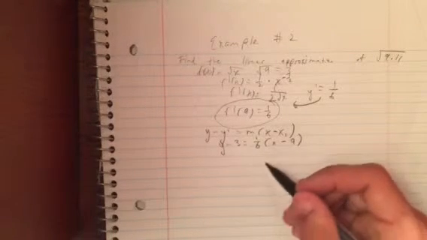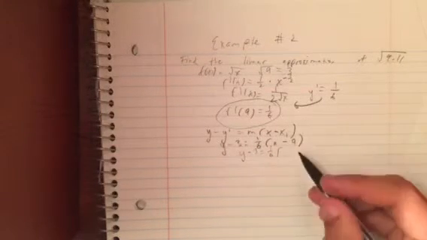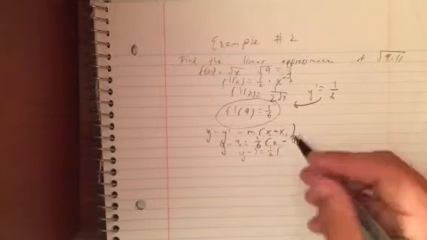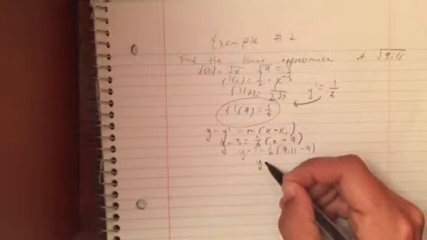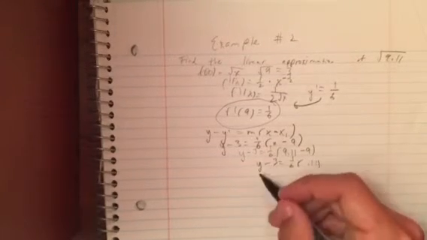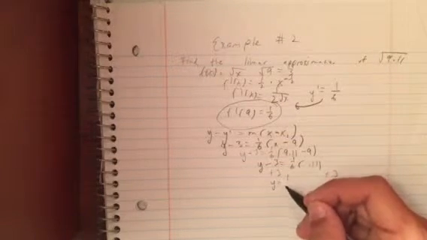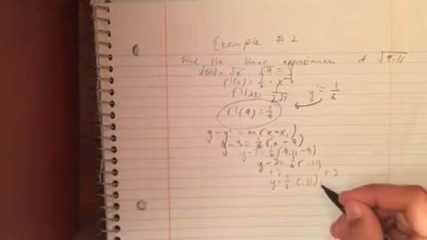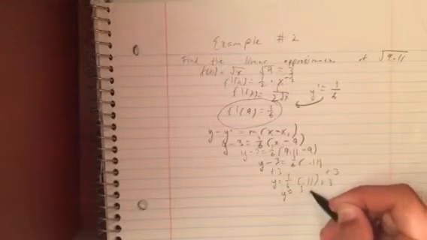Simplify a little bit, you get y minus 3 is equal to 1 over 6 times x minus 9. And now what you want to do when you simplify is plug the 9.11 in as your x, because you're trying to approximate it at that value. So 9.11 minus 9 is 0.11, and y minus 3 is equal to 1 over 6 times 0.11. Add 3 to each side. You get y is equal to 1 over 6 times 0.11 plus 3. You get y is approximately 3.018.